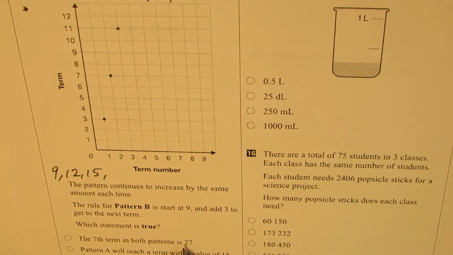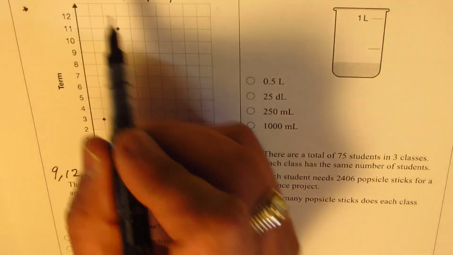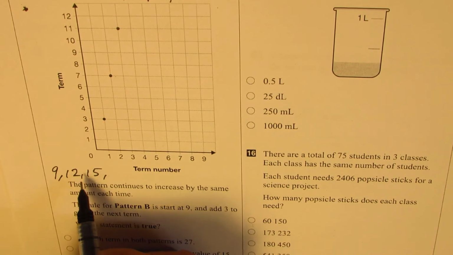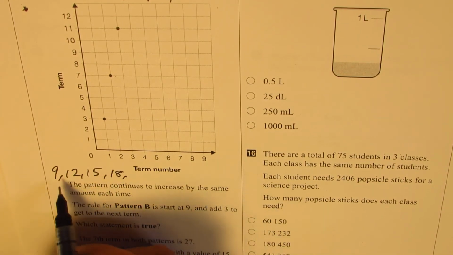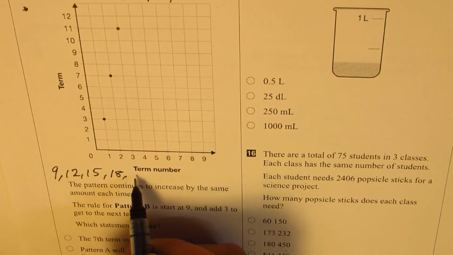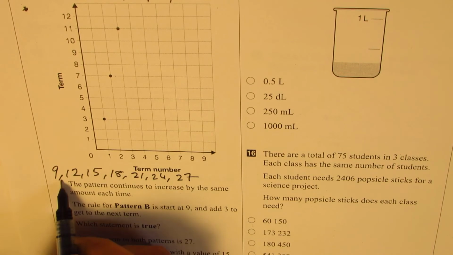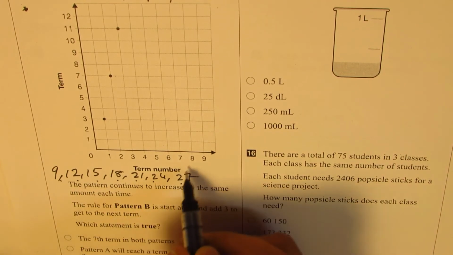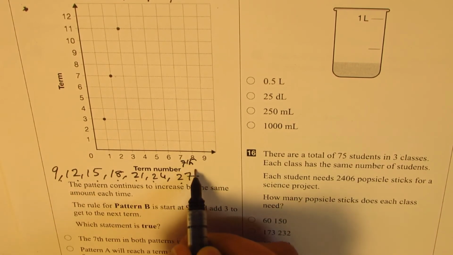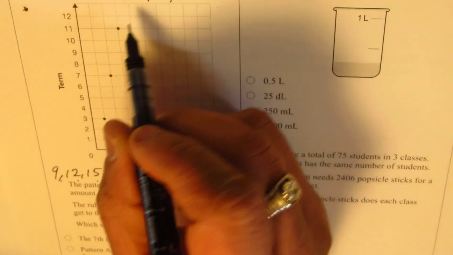Let's go up to the 7th term at least, right? We are just adding 3 each time, right? So it is 18, and 21, 24, and 27. 1, 2, 3, 4, 5, 6, 7. This is indeed the 7th term. So that works.